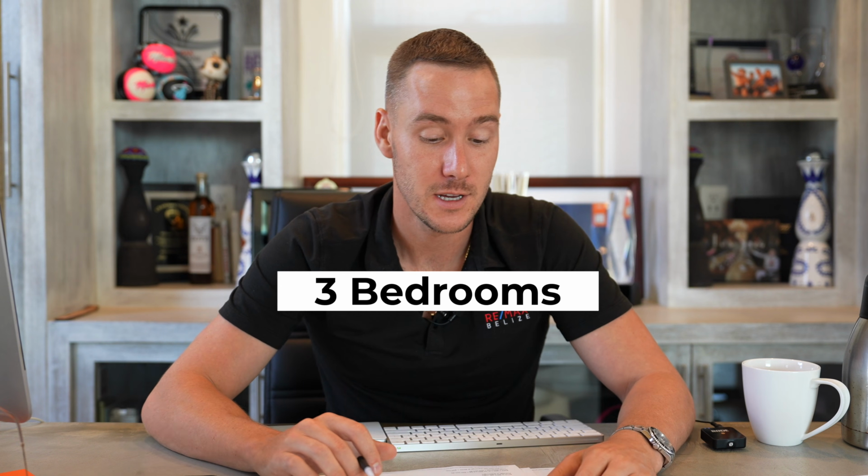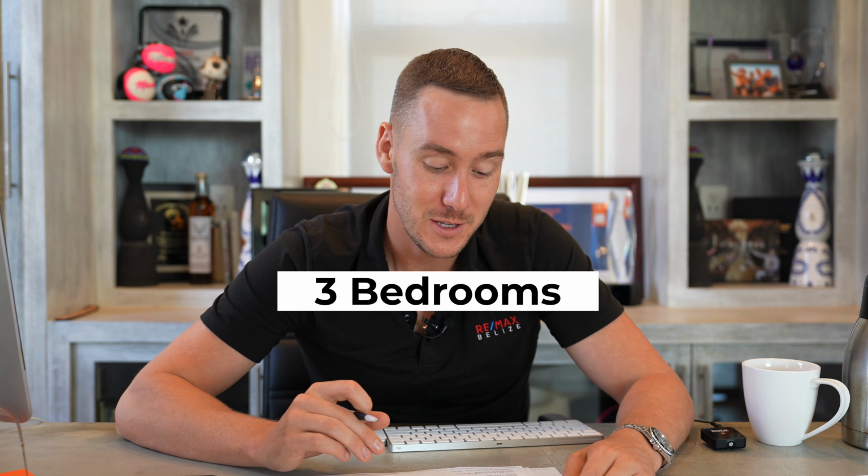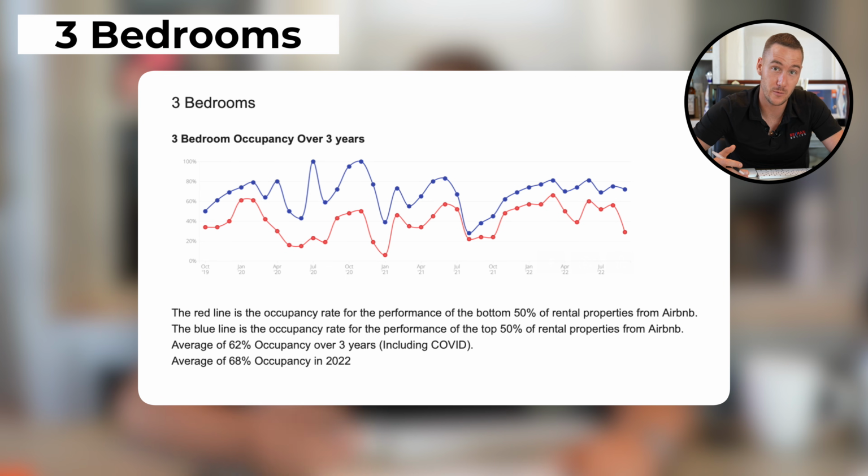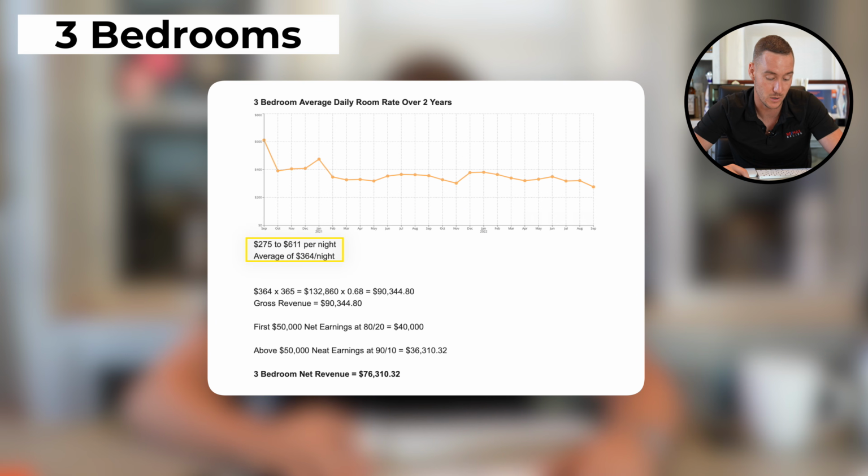Let's talk about 3 bedrooms. We're getting a little more exciting now. We have multiple rooms in that home. So when you look at the occupancy rate over 3 years, again, red line's gonna be bottom 50, blue line is upper 50 percentile. You get an average occupancy rate of 62%, including COVID. In 2022, you have an average occupancy rate of 68%. Our ADR, you're looking at $364 per night.